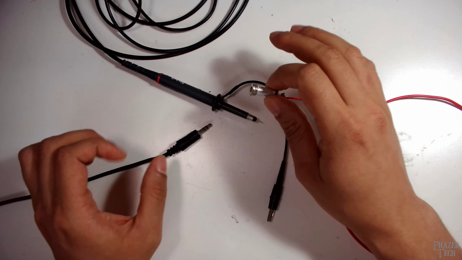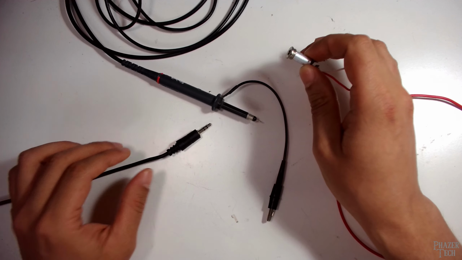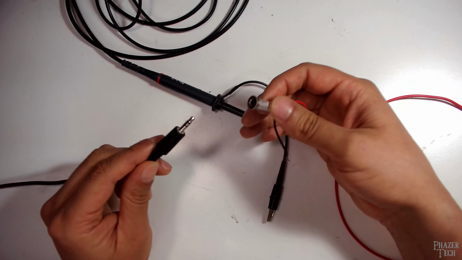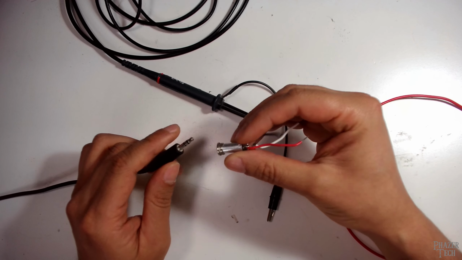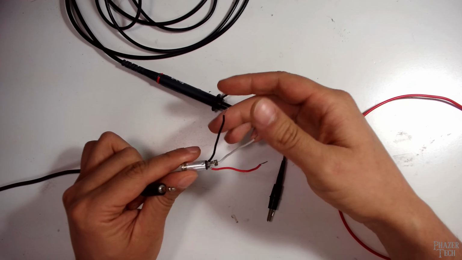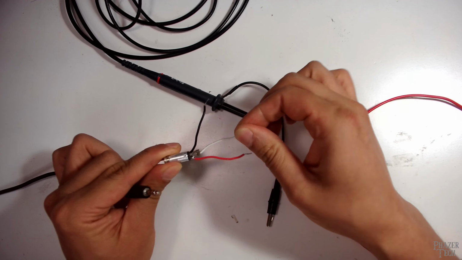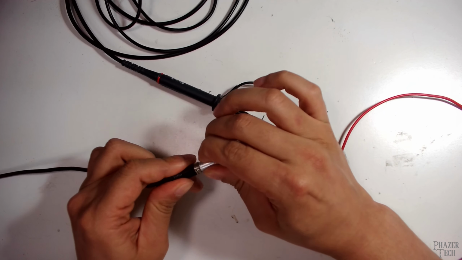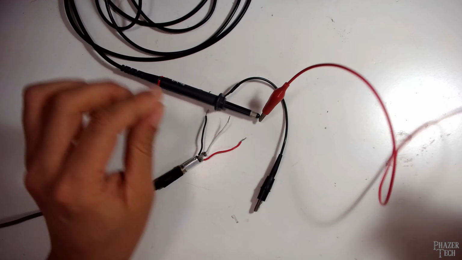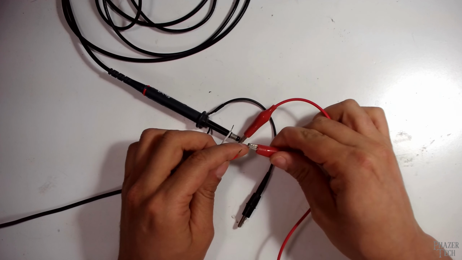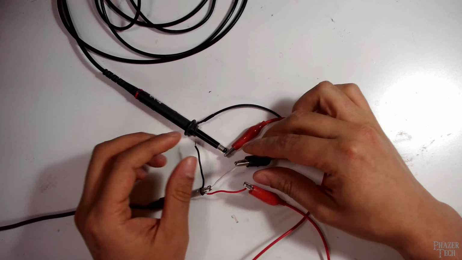So now, just for fun, let's see what the audio output of my PC looks like while playing a song. So here I have a standard 3.5mm stereo cable, and here I have a jack with the breakout of the wires. So we have a left channel, right channel, and the middle one is ground. So I'll simply connect the tip of the probe with an alligator clip to one of the channels, and then I'll connect the ground to the ground cable.